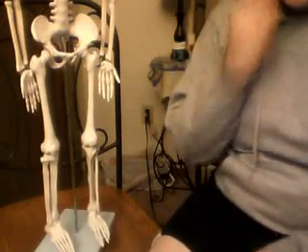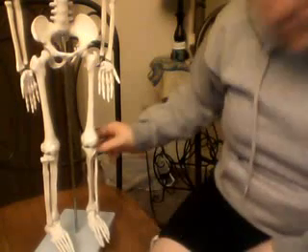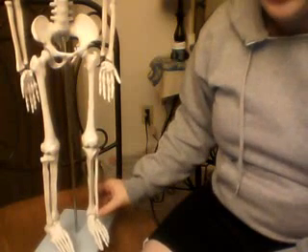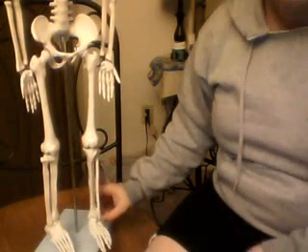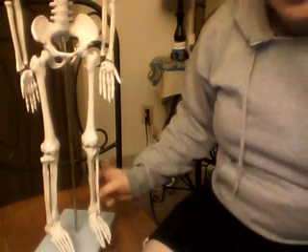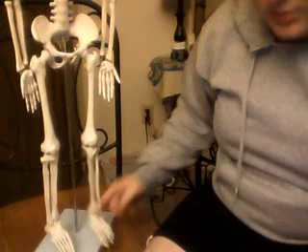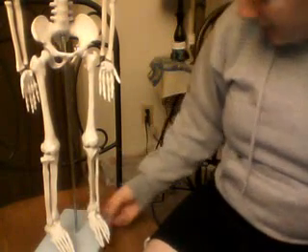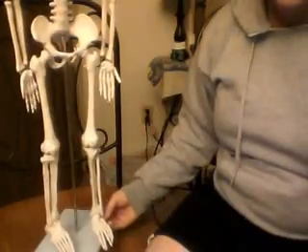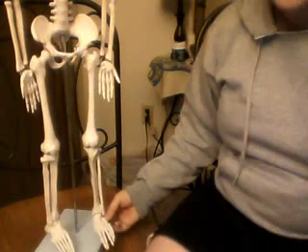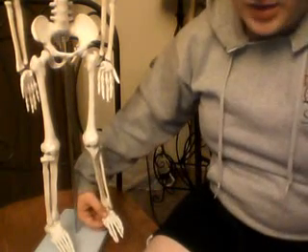If we look at the fibula, the top of the fibula is the head, and the bottom is the lateral malleolus. We can look at the tarsus bones. The talus is this one back here, and it articulates with the tibia and the fibula. On the outside over here is the calcaneus, and in front of that is the cuboid. In front of the talus over here is the navicular.